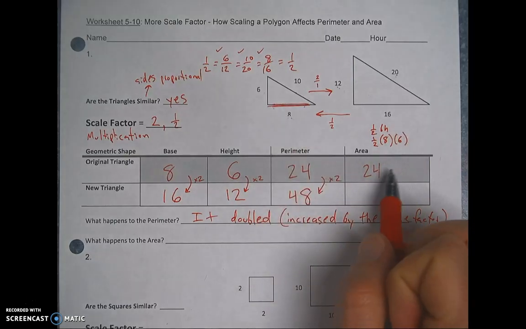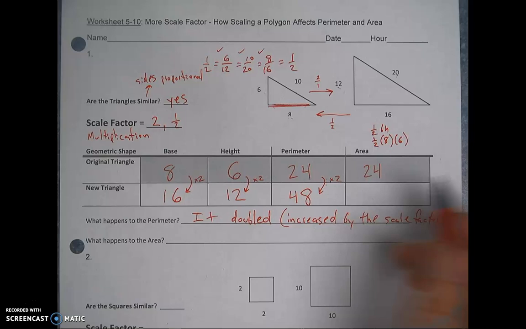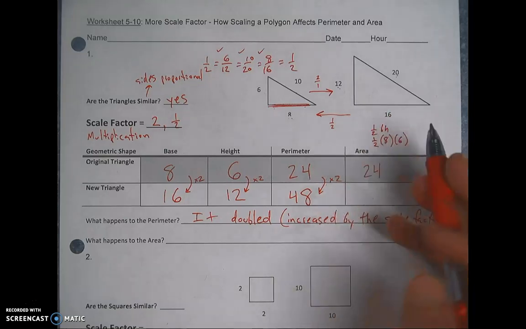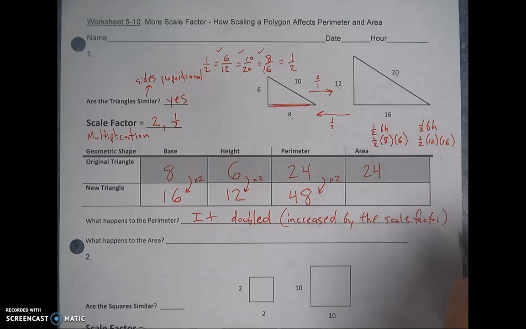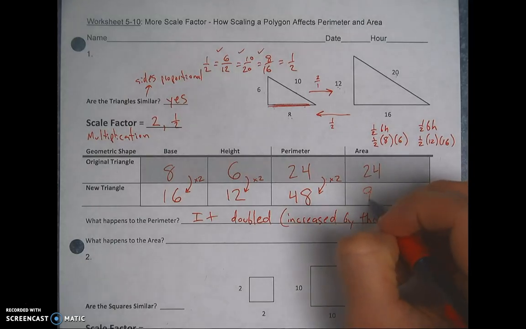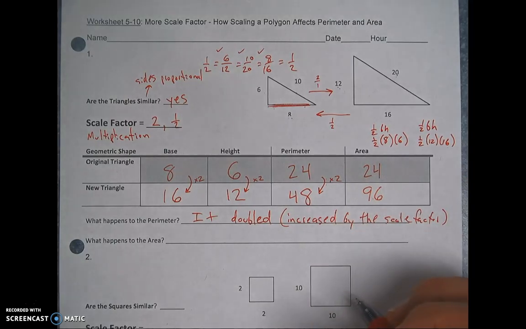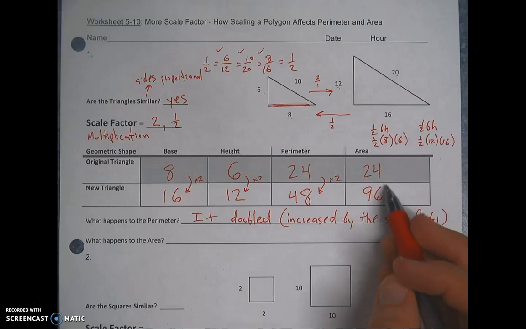And if you had to guess what the area was for the next one, most people would say 48. But let's see. It's still 1/2 base times height because it's a triangle. So it's 1/2 times 12 times 16. Half of 12 is 6. 6 times 16, 96. Okay, that's not doubling.